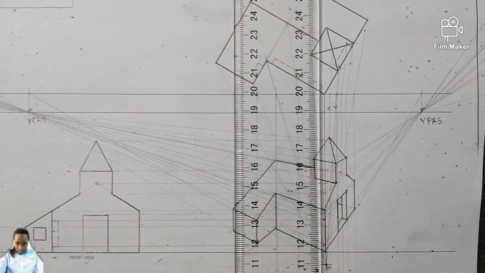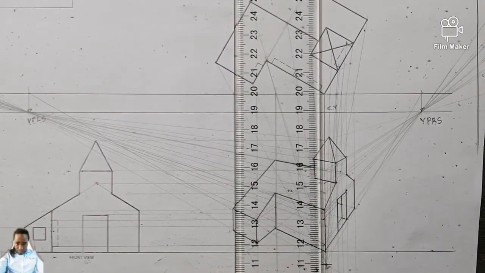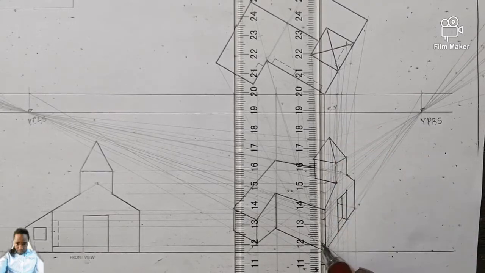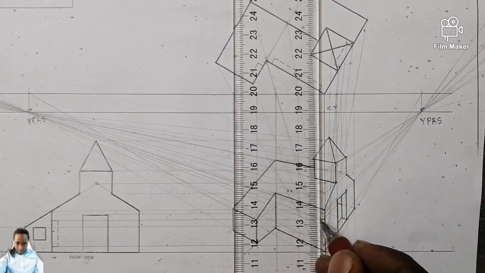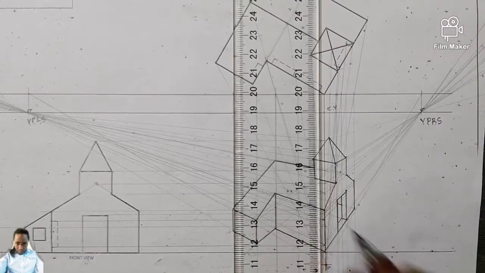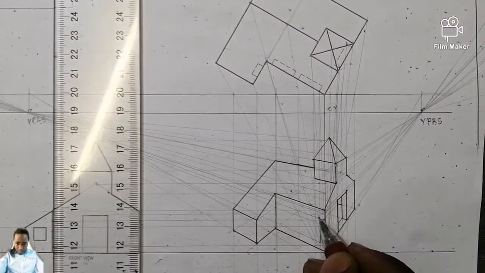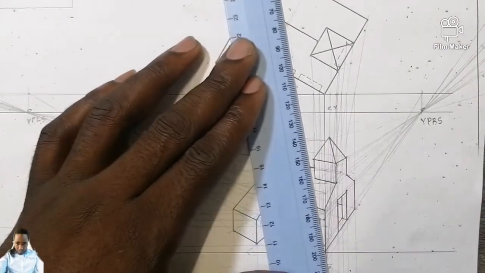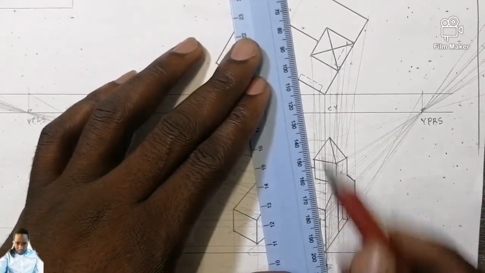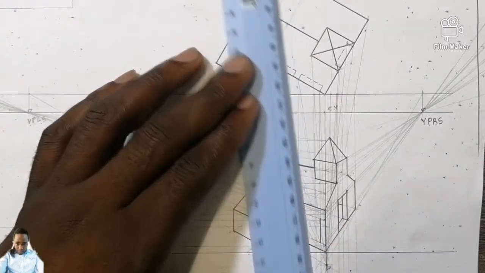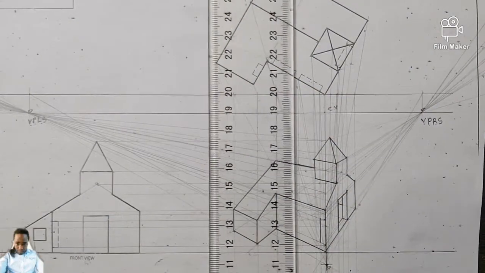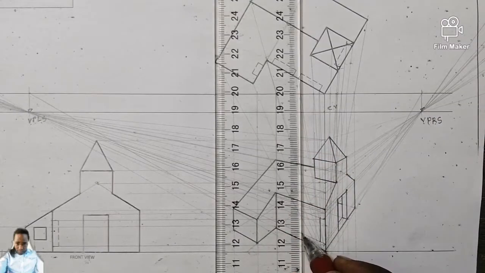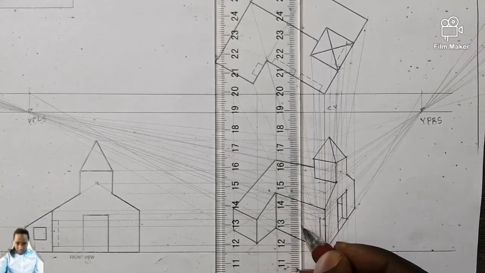Once it touches the picture plane, it becomes vertically down. Like this we go. So from here till there, solid. You understand? From here till there. So take the second one, which is that one. From there down, so from here till there, solid.